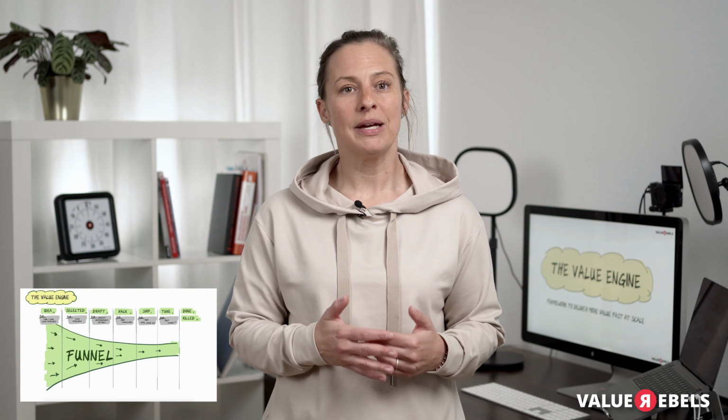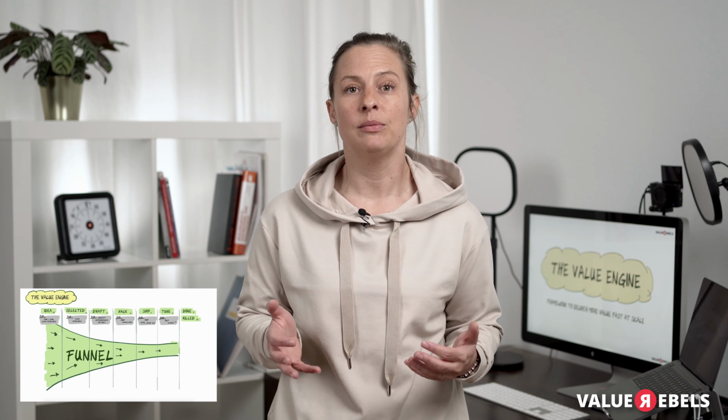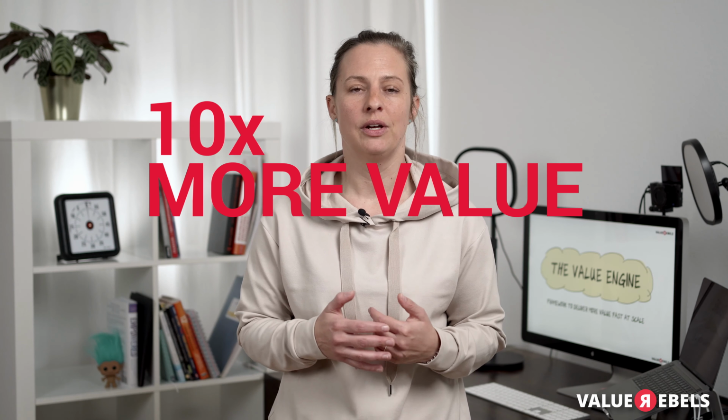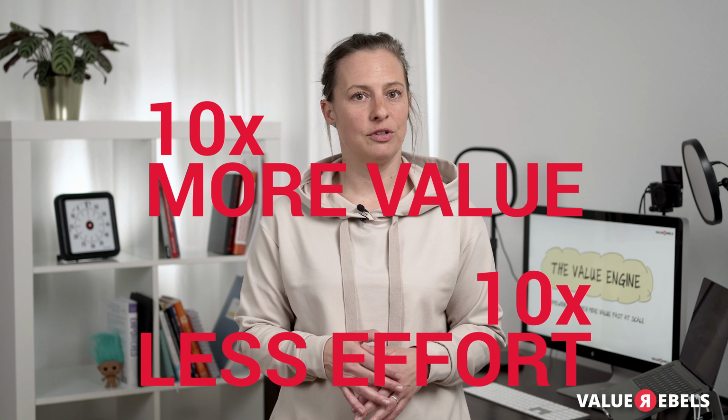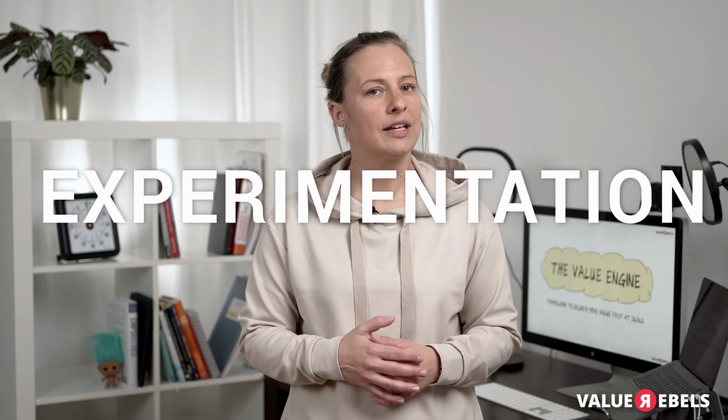A short recap: the Value Engine is a step-by-step process to organize the discovery and delivery work of many product teams to generate 10 times more value while investing 10 times less effort. It's kind of a process bridge between strategic goal-setting frameworks like OKRs and operational delivery frameworks like Scrum. And the goal is to create transparency about what's going on in product and engineering and to encourage an experimentation culture so that we only invest coding effort into what really matters.